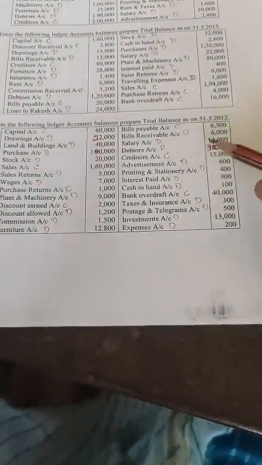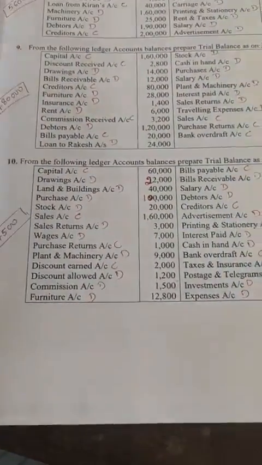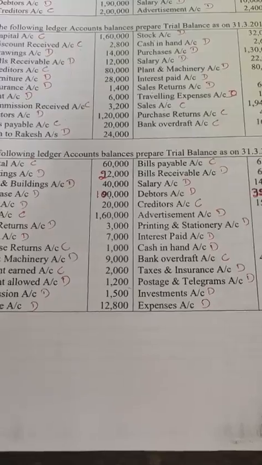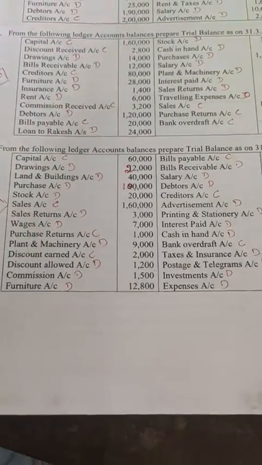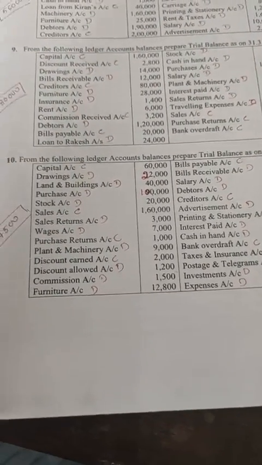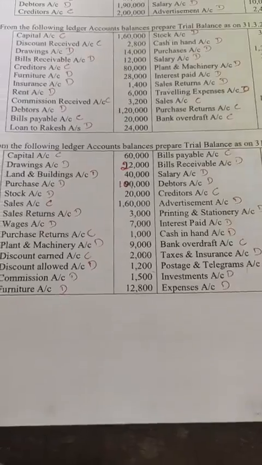Then the last homework sum. Okay, after this, the further sums you have, 11, 12, 13, 14, if you want you can go for practice. Okay, if you solve till the 10th problem it is enough.